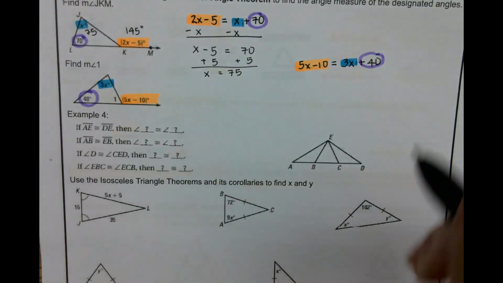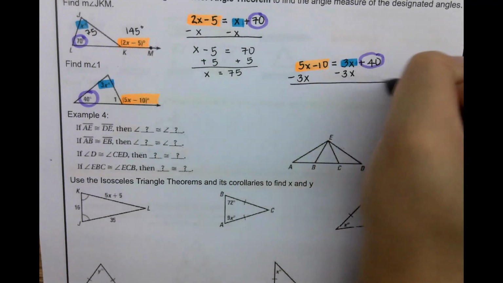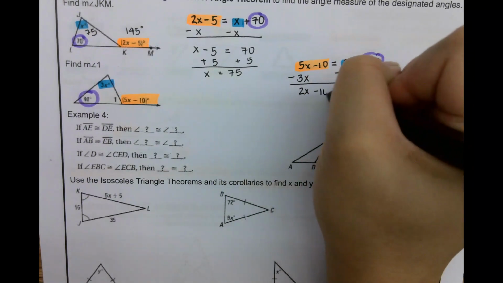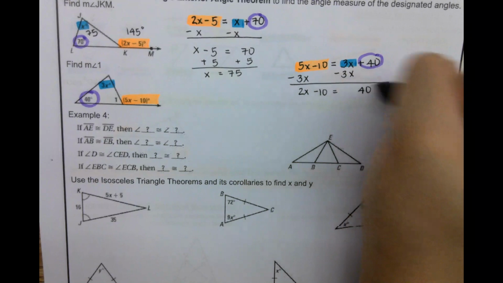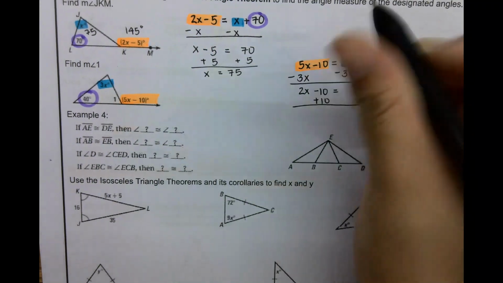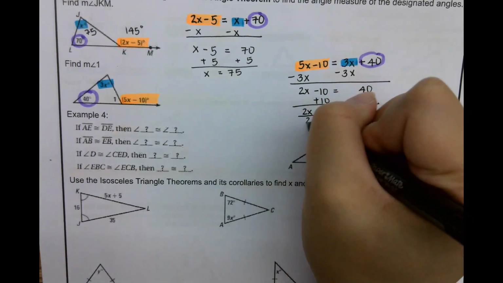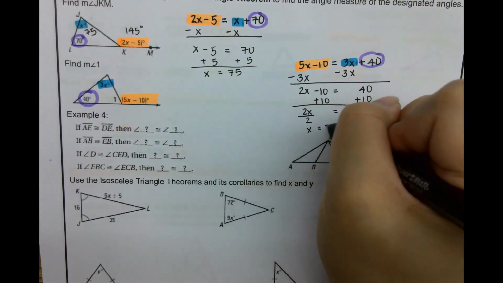Then I'm going to solve for x, so subtract 3x on both sides. This is 2x minus 10 equals 40. Add 10 on both sides. This is 2x equals 50, divided by 2, x equals 25.